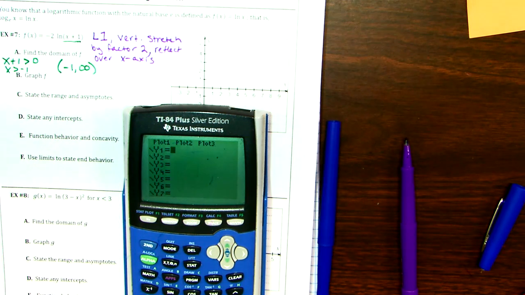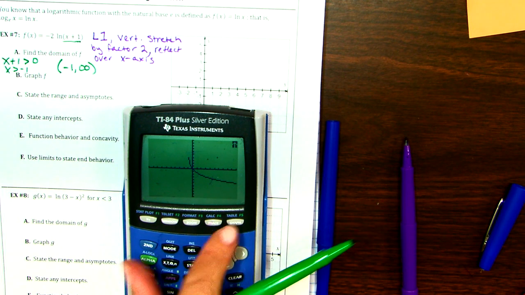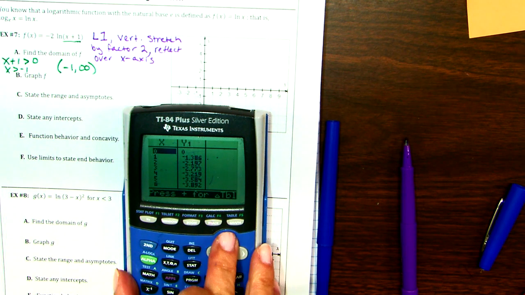And let's put this in our calculator. So it's negative 2 natural log. Notice it doesn't give you an option for a base, because natural log is always base e. And then I have x plus 1. And then I'm going to graph it. Let's see what it looks like. Okay. And then go to your table and grab some good points.